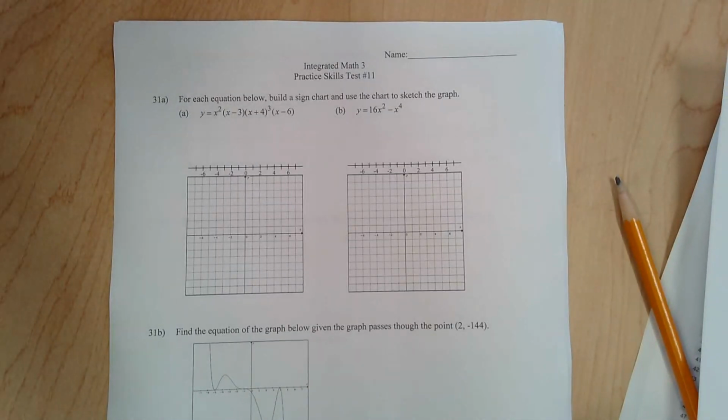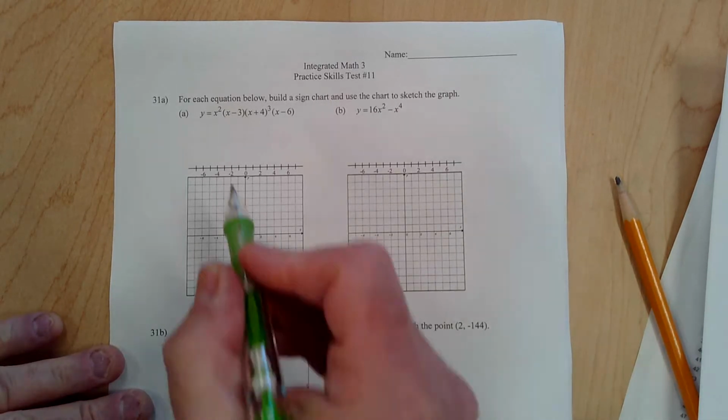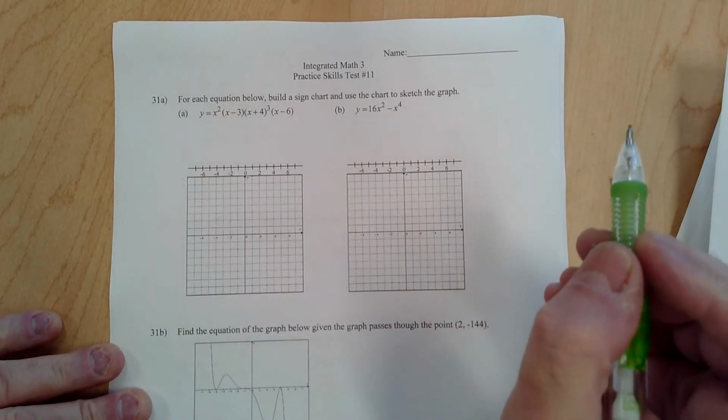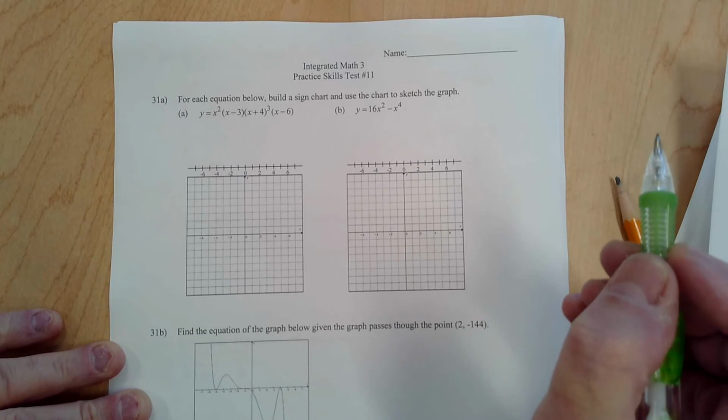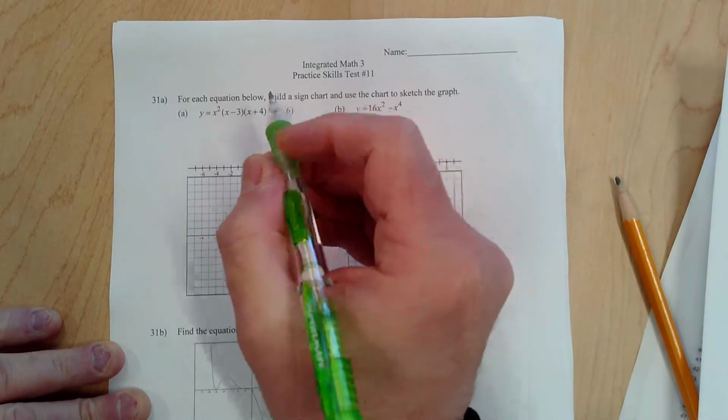All right, let's do the practice. For skills test number 11, let's record the solutions here and see if you can follow along. All right, for each of these equations below, build a sign chart and use that chart to sketch a graph of whether the graph is above or below the x-axis.